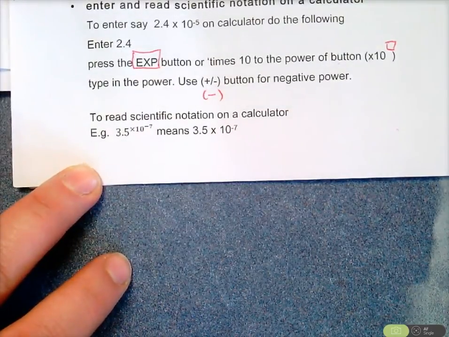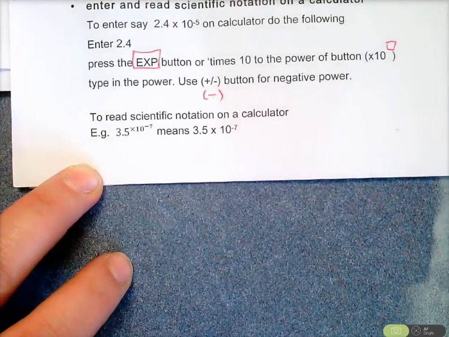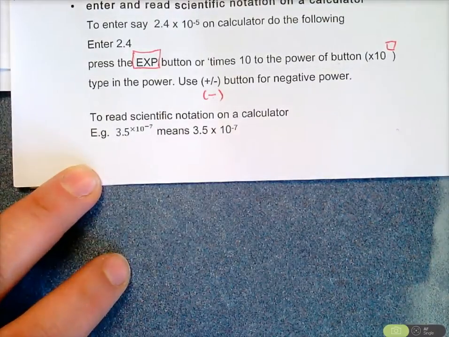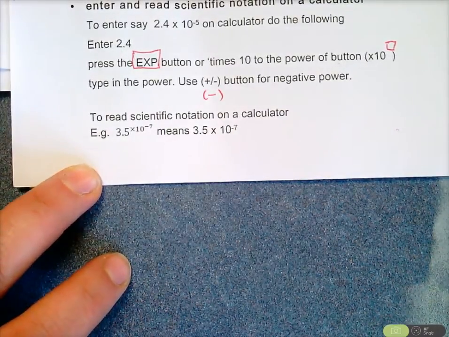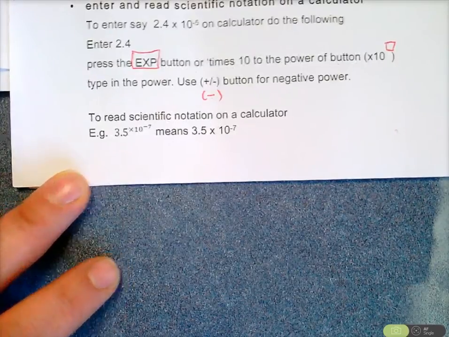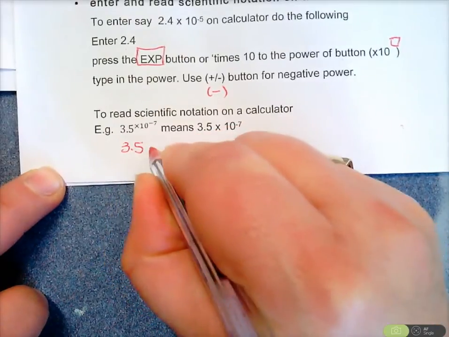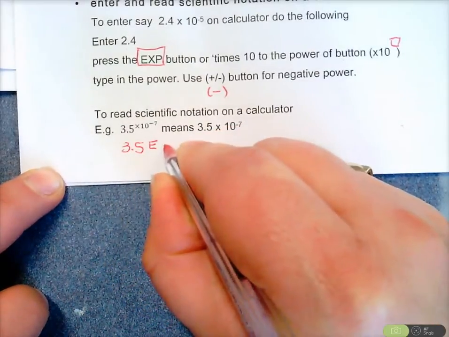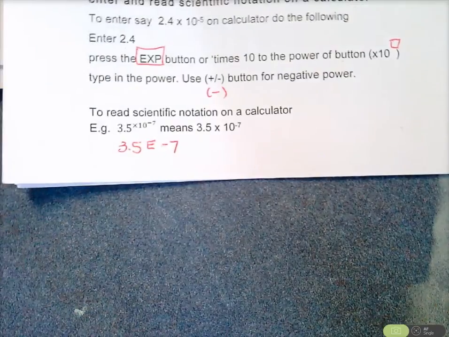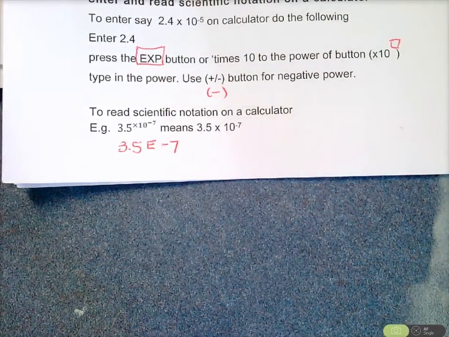It will give you scientific notation, 5.6 times 10 to the whatever. So you'll notice with some calculations, your calculator will give you scientific notation. Other times it won't. The other way you can see it on your calculator is like this: 3.5e negative 7 also means 3.5 times 10 to the negative 7.